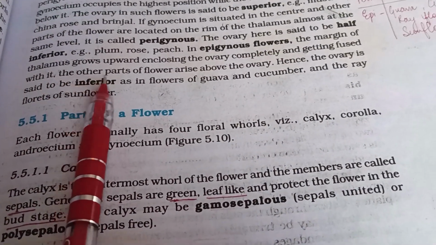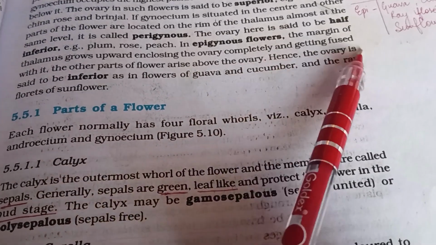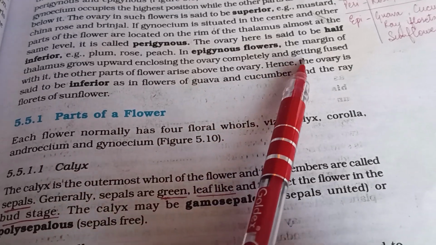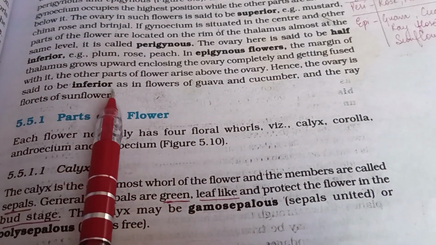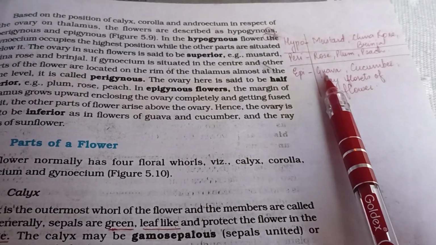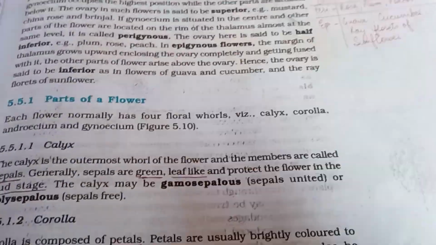with it. The other parts of the flower arise above the ovary. Hence, the ovary is said to be inferior, as in flowers of guava and cucumber, and the ray florets of sunflower. So, epigynous: guava, cucumber, ray florets of sunflower.